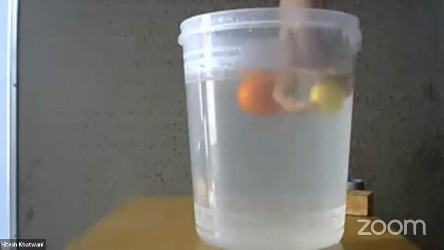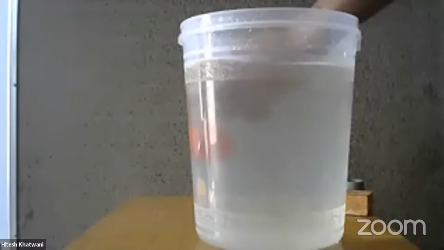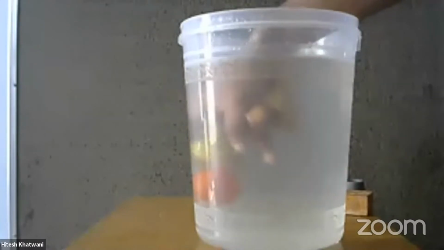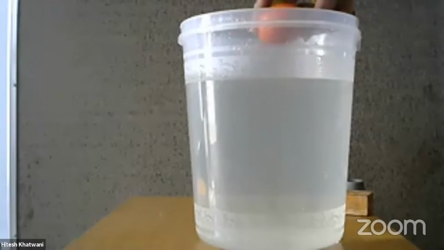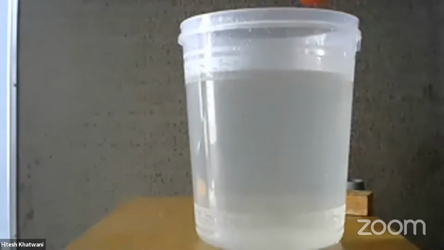So let's move on. So friends, actually, Varshita is saying that as the skin of the orange has molecules of air, which makes them float. Varshita, this is the question we are going to explore through the session.